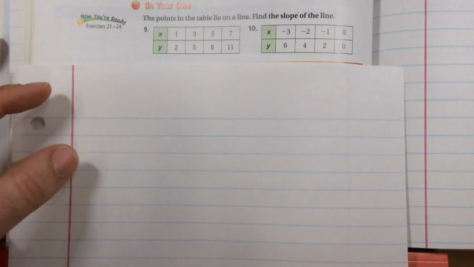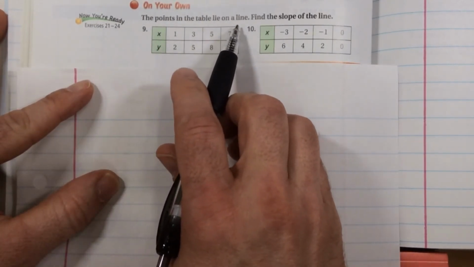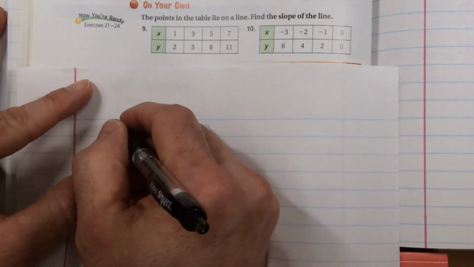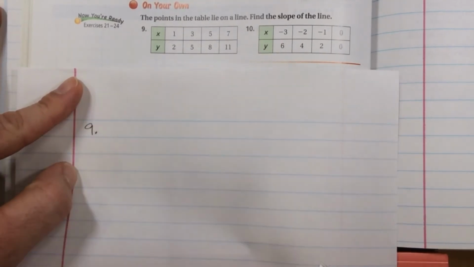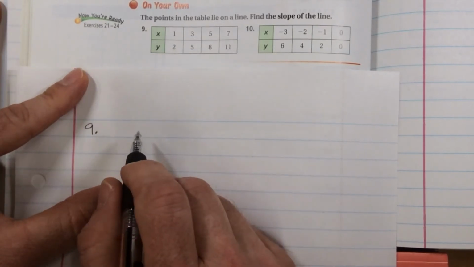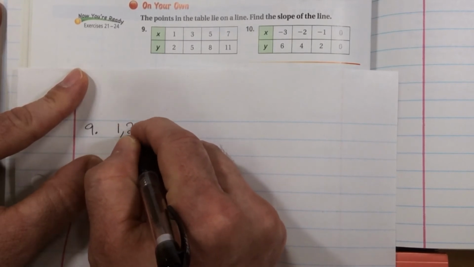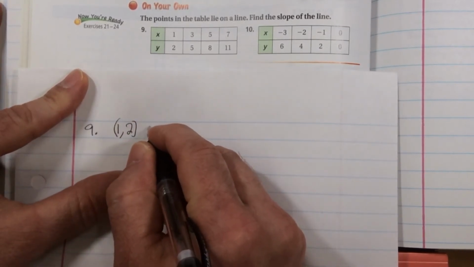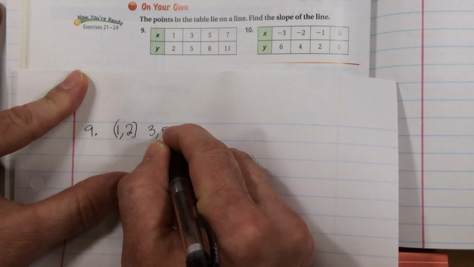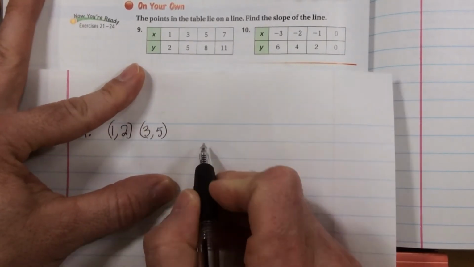Well, the on your own problems for this, the points in the table lie on a line. Find the slope of the line, so number 9. And we can pick any of the points. We'll choose just the first 2 because that seems to be easiest. So really we have 1, 2, and 3, 5 are the 2 points that we're going to use. We'll do the change in y on the top.